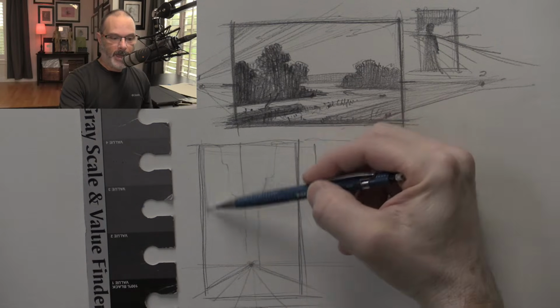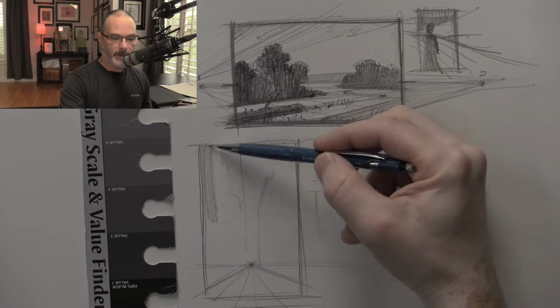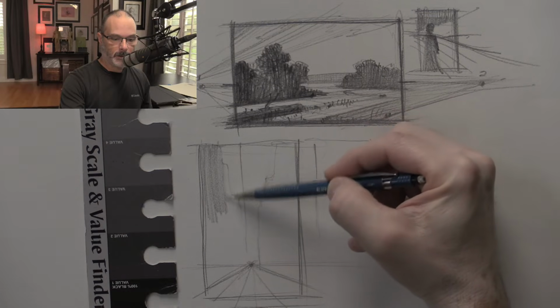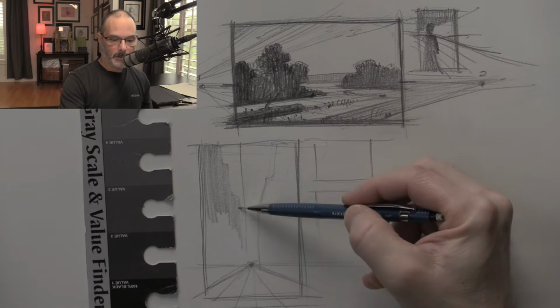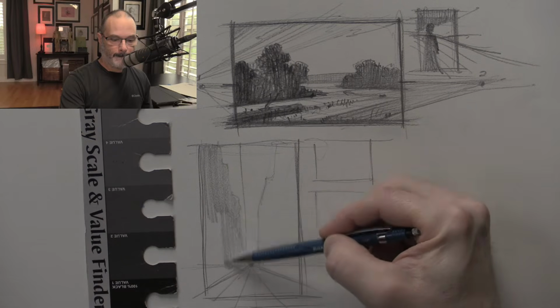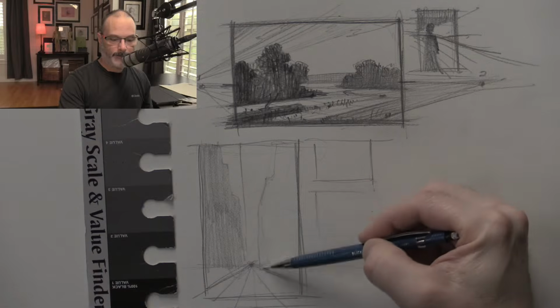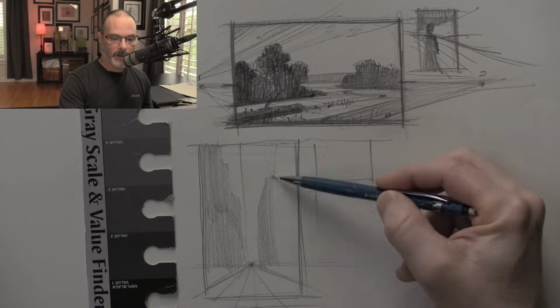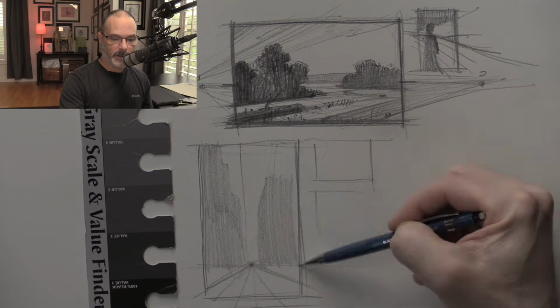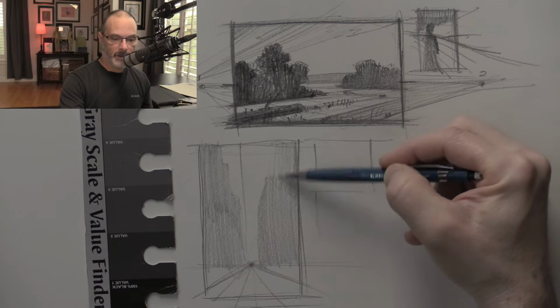And I'm going to lay in light mountains first, like that. So, one of the most important things that you can do when you do these quick sketches is big shapes of value.